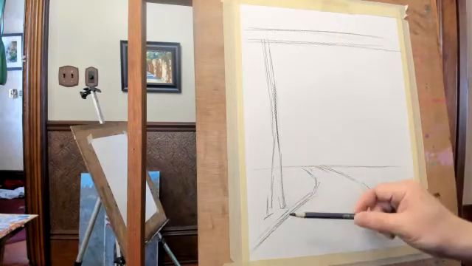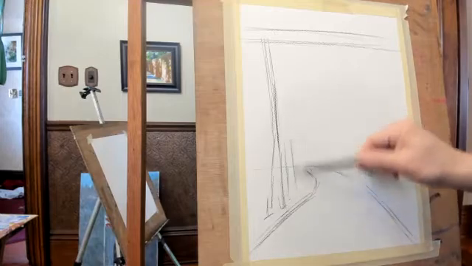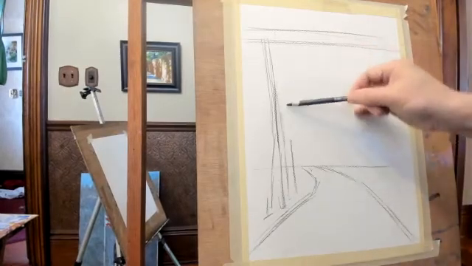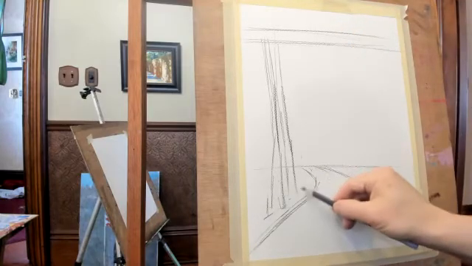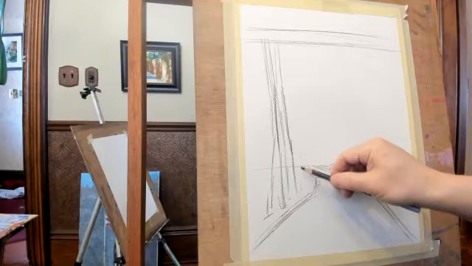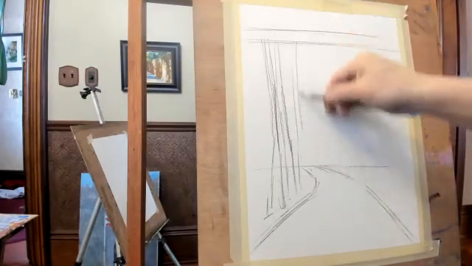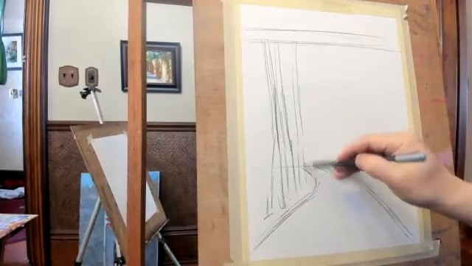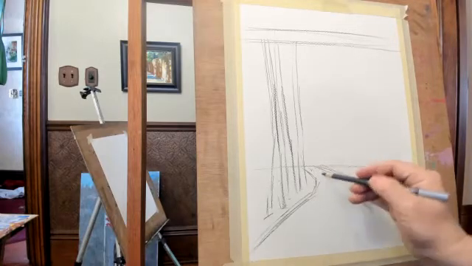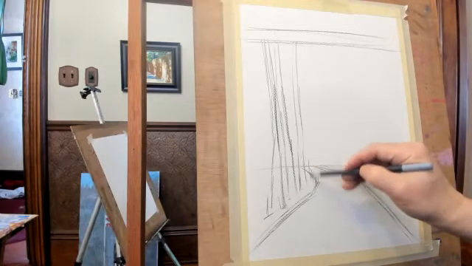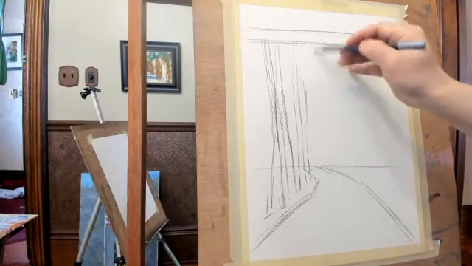Okay, for the first tree, and then the second one. Okay, and then the third one. Only those three. The shape is pretty simple, but still the bottom part is thicker and the top part is a little bit thin, right?